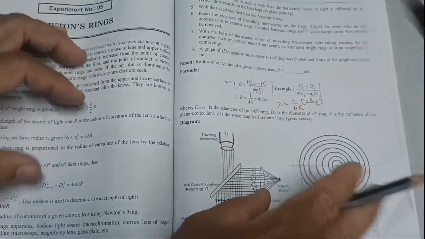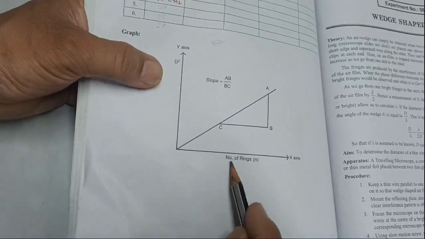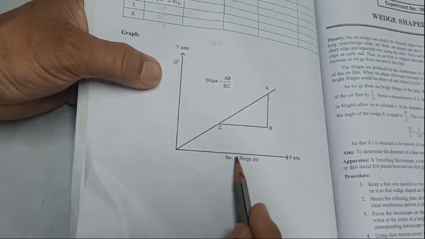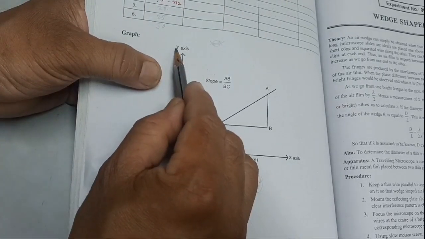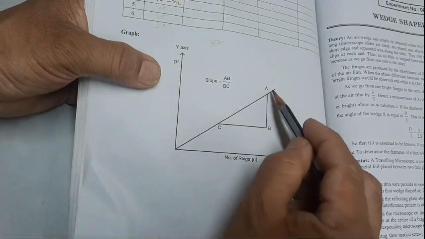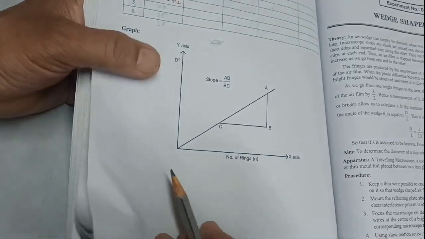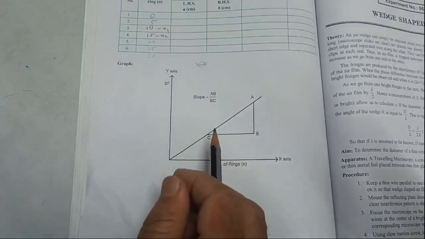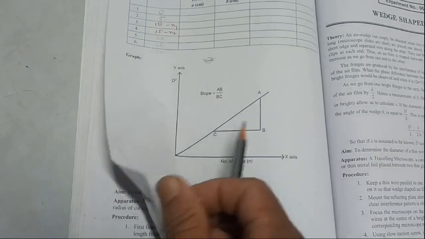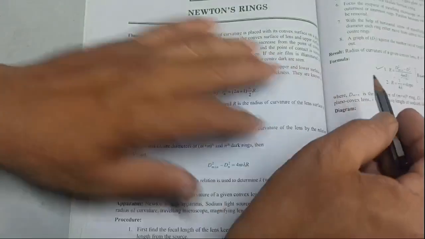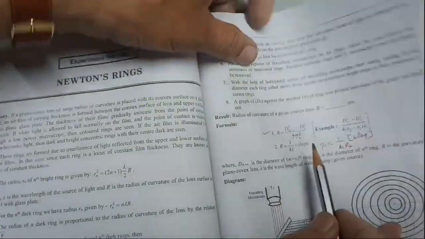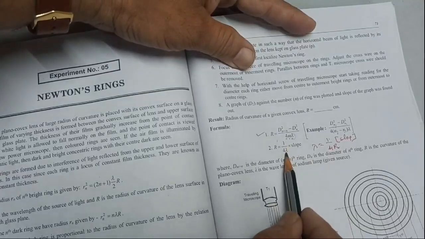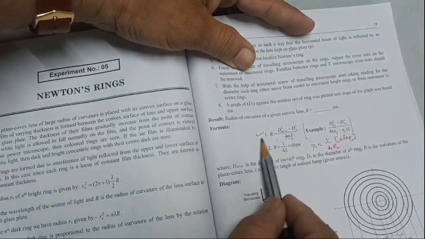Again you plot the graph, you just see this is the graph, okay. Number of rings 0, 5, 10, 15, 20, 25, 30. Here your D square, diameter of these circles, okay. You plot the graph and find out the slope of that. Whatever slope you get from this graph you have to put here, okay. And that will be nothing but 1/4 lambda multiplied by slope, and that you will get the radius.